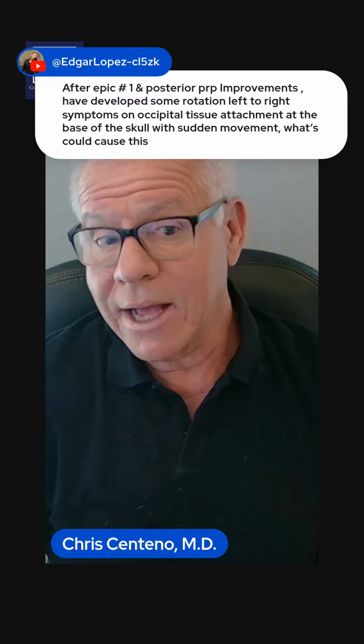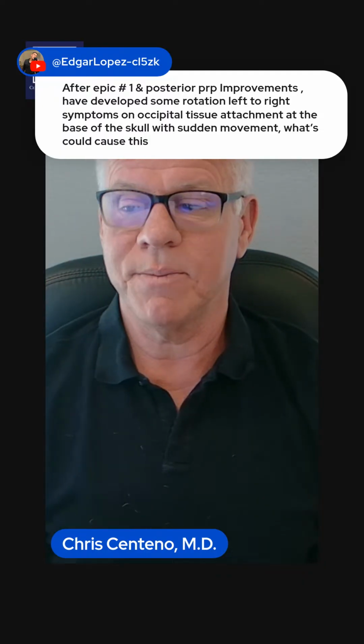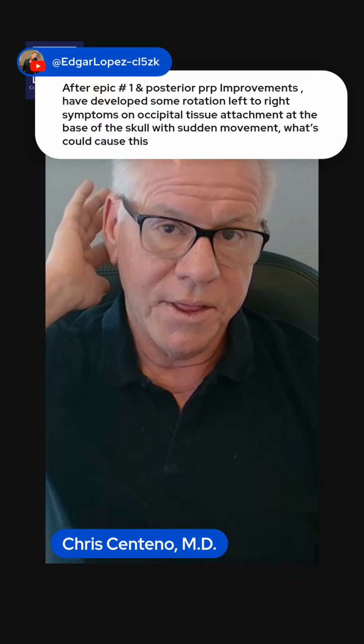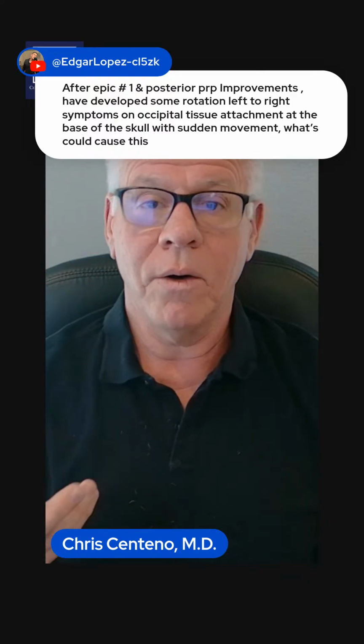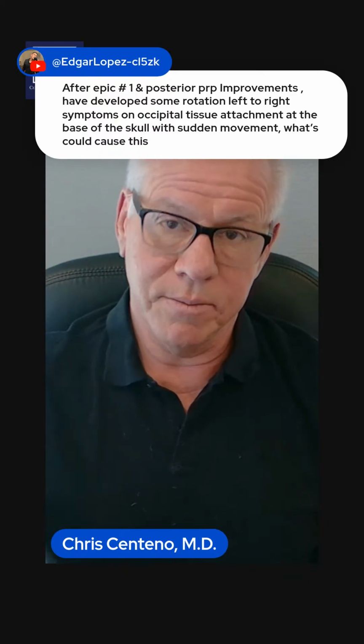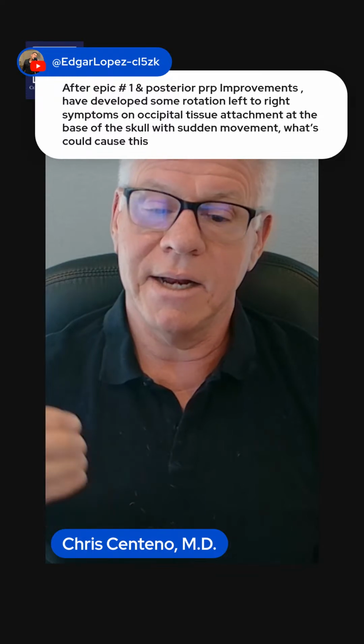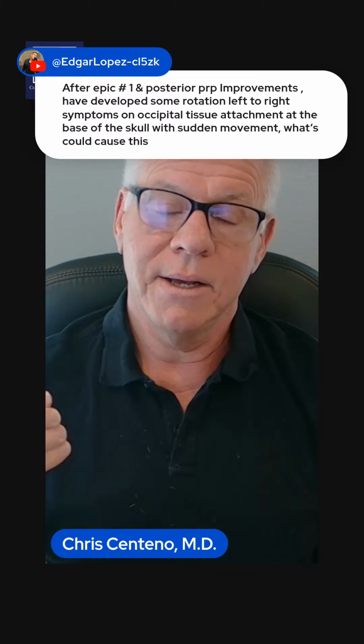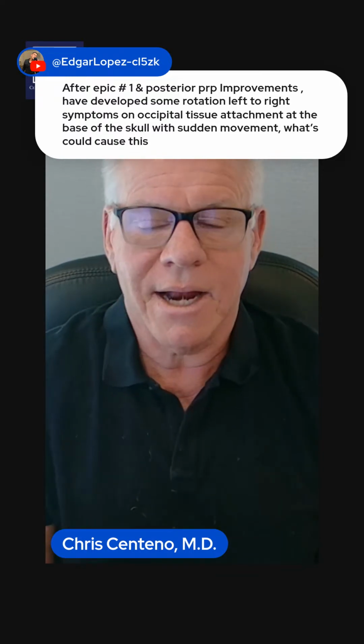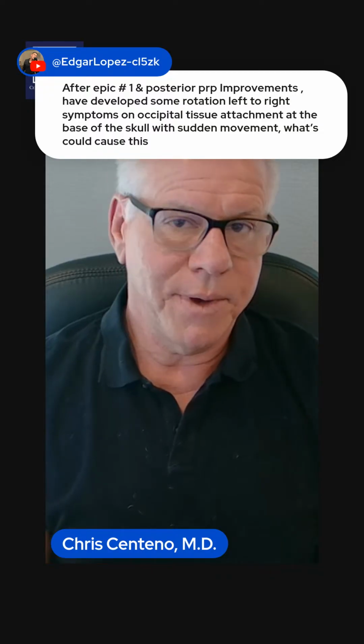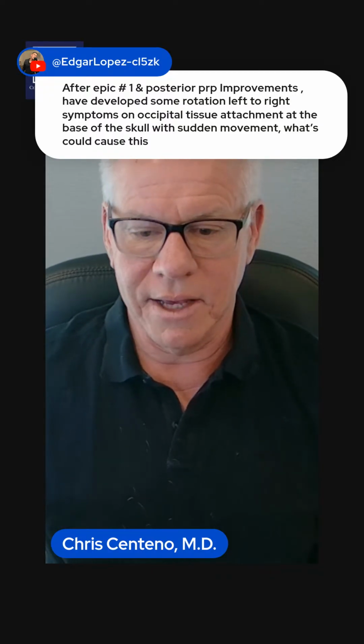So I'd have to do a hands-on physical exam, but it might just be some tendinopathy there, meaning all muscles have tendons that attach to bone, and that can then lead to pain at that area. So oftentimes we have to treat that tendon directly.